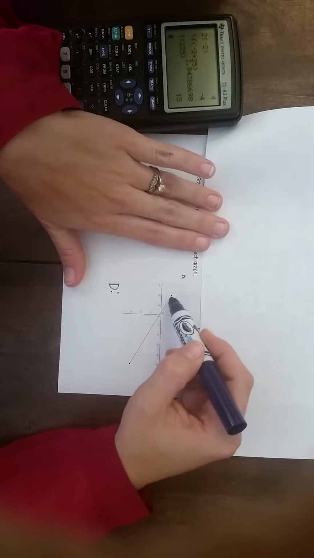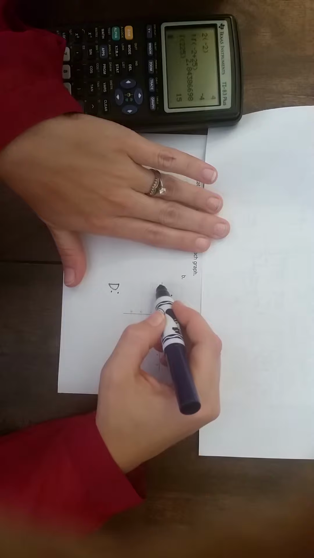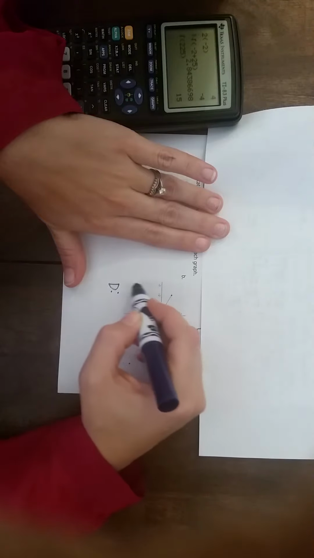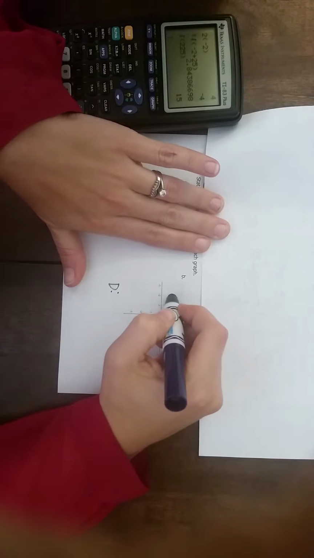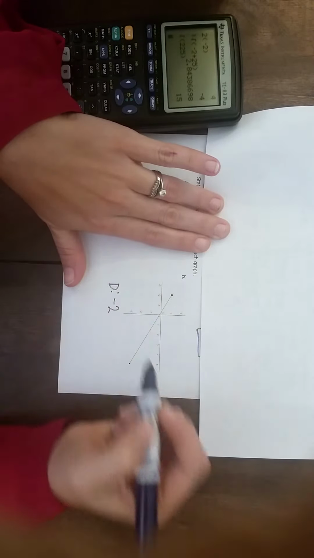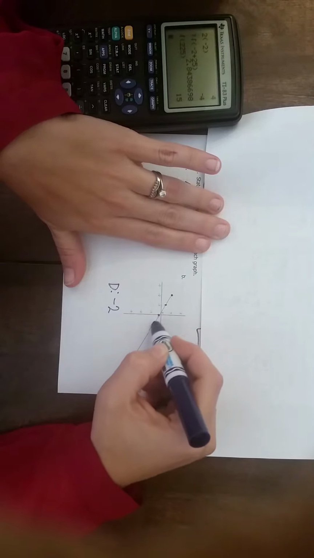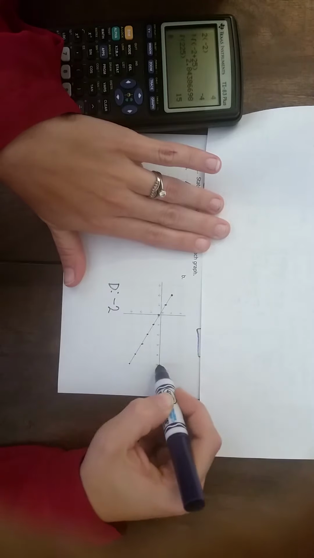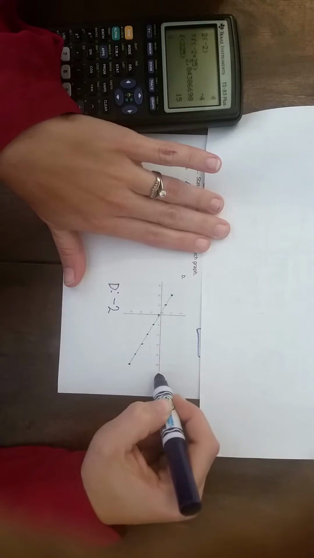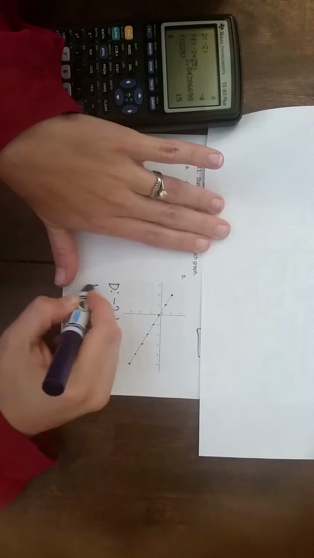Letter B, the domain, we're going to look at our x values. This one's different because this one does not have arrows on it. Okay, so if we look at -3, there are no points on -3. -2 is where our first point is. So our domain starts at -2. -1, there's a point, 0, and all the numbers in between. 1, 2, 3, 4. It stops at 5. 6 does not have a point. So -2 to 5 is our domain.